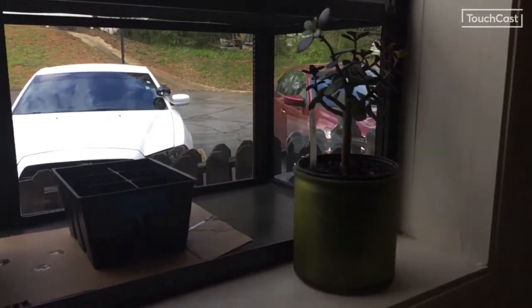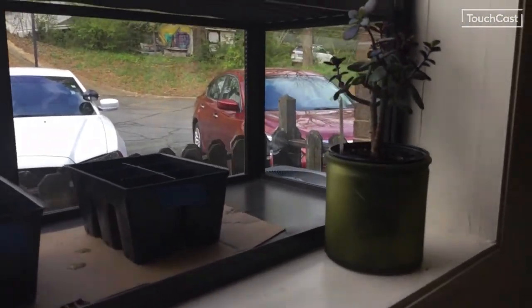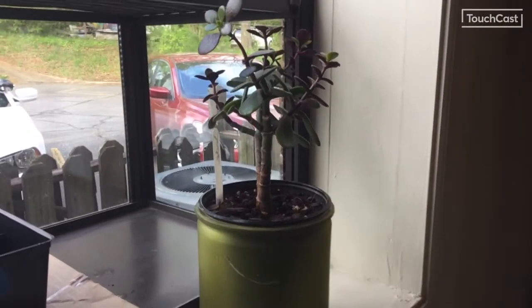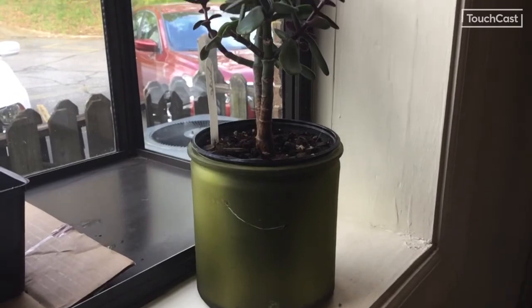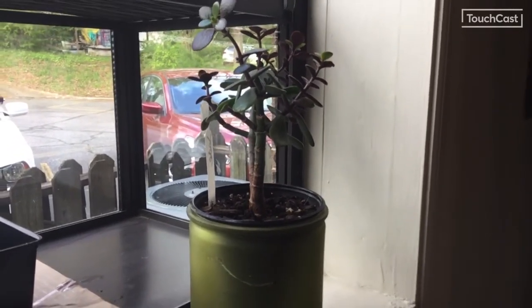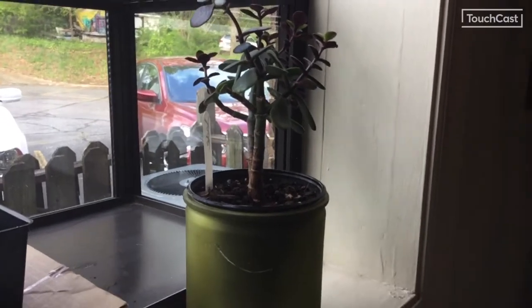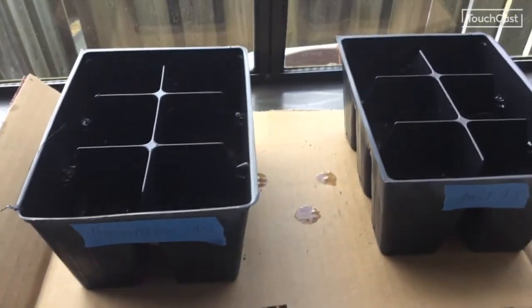So this is my greenhouse window in my laundry room, and right here is this jade plant that you guys saw yesterday. This plant is a mature plant, and it is in the last part of that life cycle that we just looked at. But right here, what I want to show you, I just planted these herbs today.